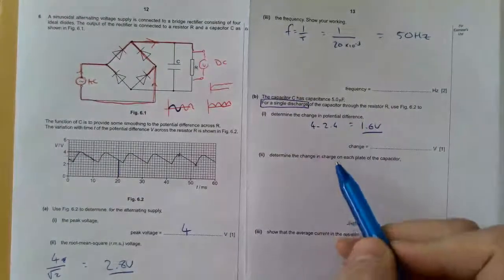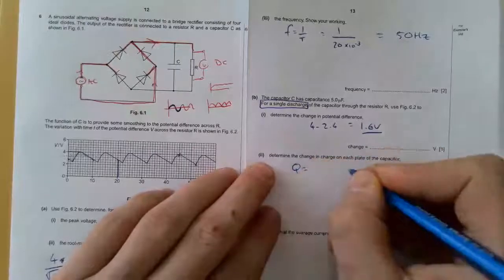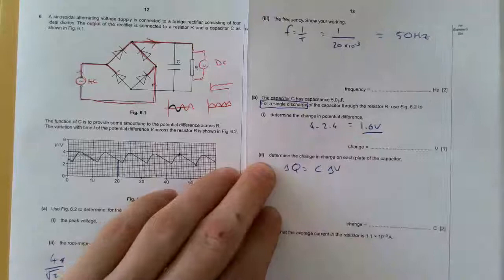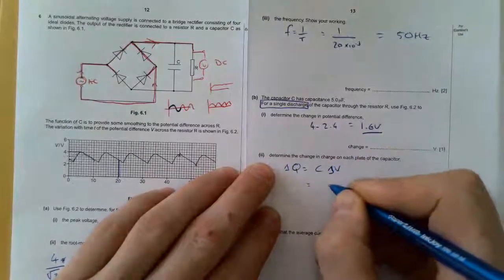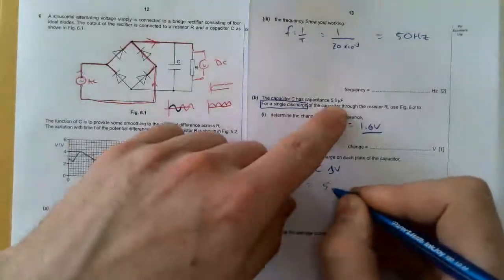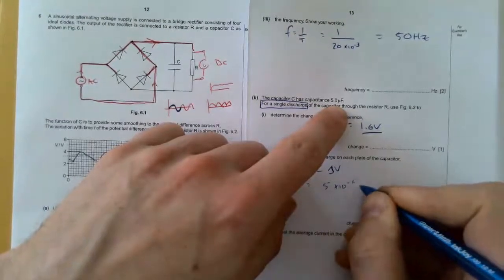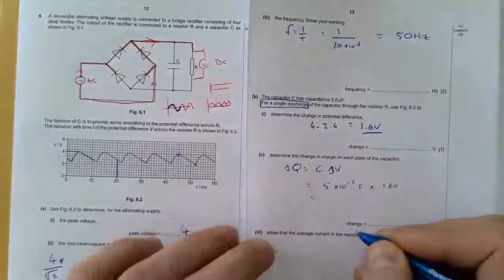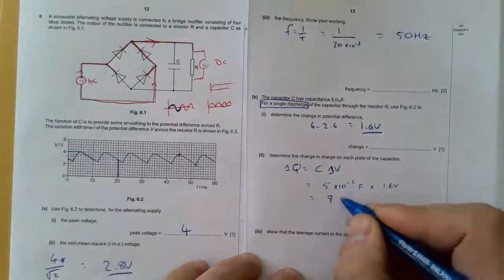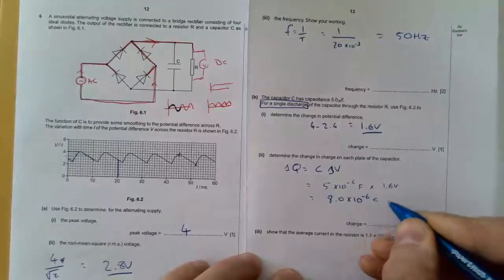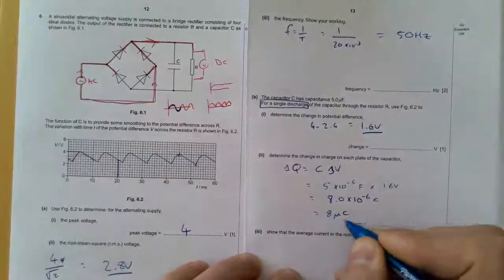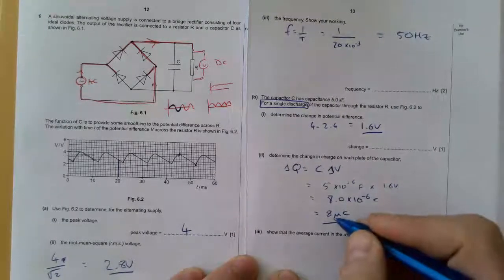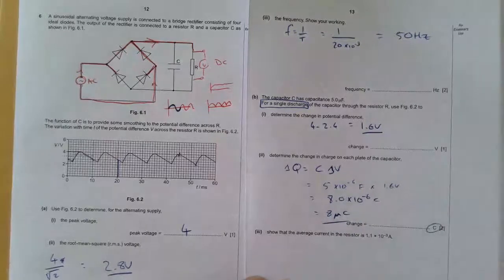Determine the change in charge on each plate of the capacitor. Well, we know that charge, or change in charge, is C times by the change in potential difference. So our capacitance is 5 times 10 to the minus 6 farads, and our change in PD is 1.6 volts. So again, put that in your calculator and you get 8 times 10 to the minus 6 coulombs, or you could say 8 microcoulombs, either. Well, on the answer line it's C, but you would be entitled to write micro as well.